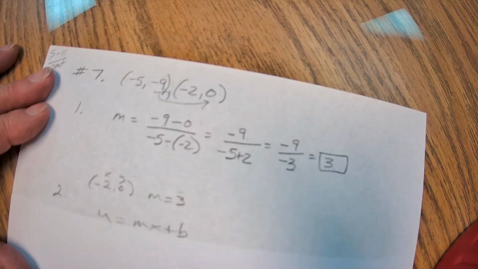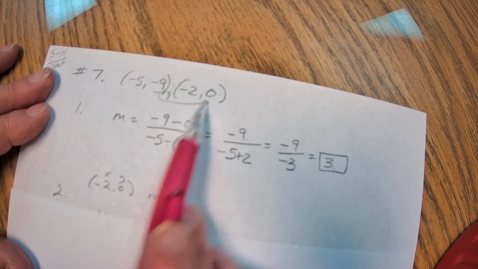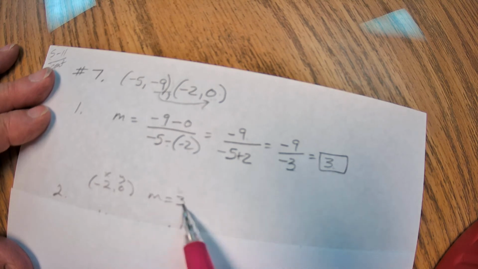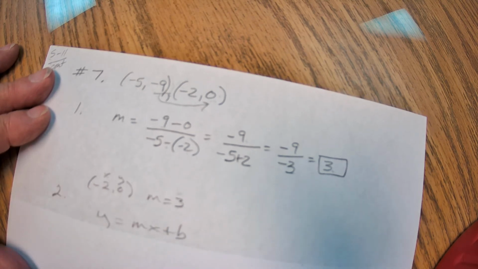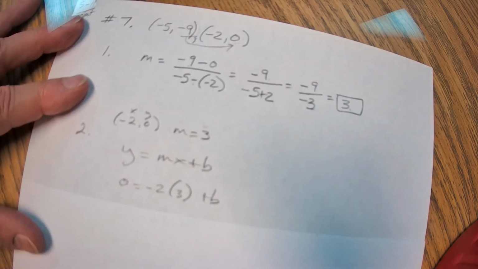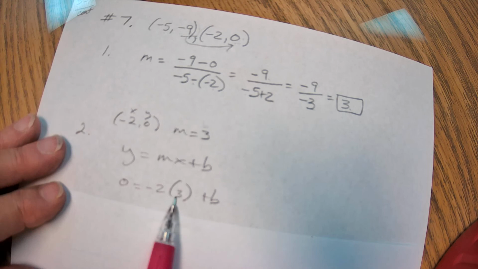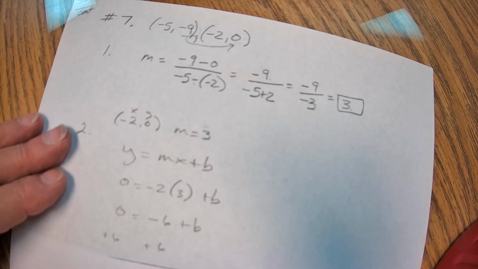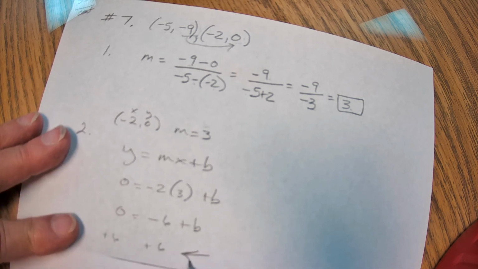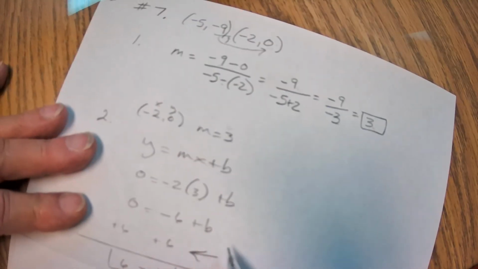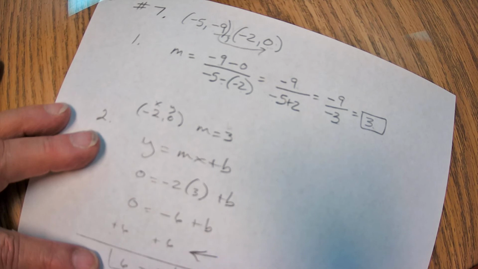The second step, remember, is to pick one of my points. I'm picking this one because it has a 0 in it. So that's my point I picked. There's my slope. I'm going to plug these values into that equation, which gives me 0 equals 3 times negative 2 plus b. 0 equals negative 6 plus b. To get b by itself, do not skip this step. Write it down so you can see it. 0 plus 6 is 6, so b is 6.